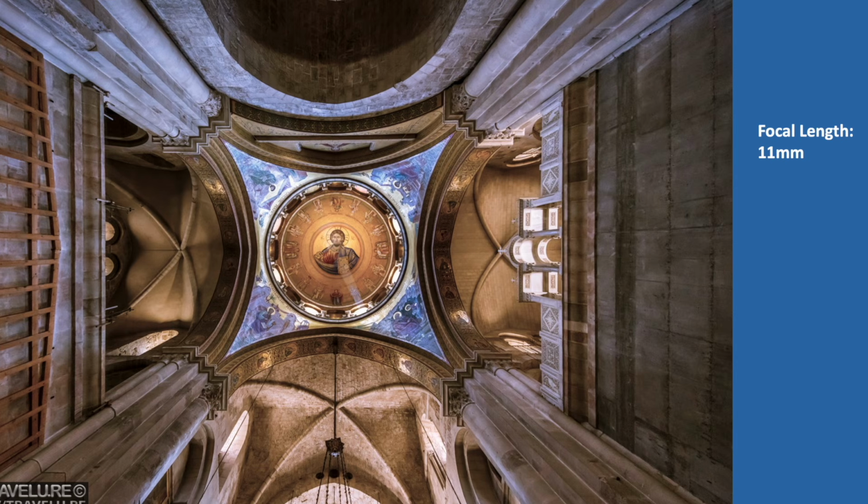Distortion is clearly present. The arches bow, the stone walls curve at the edges, but shooting upward into a sacred dome, that curvature amplifies the spiritual geometry. It feels like the space is enveloping you. 11 mm is an extreme tool, and here it is being used with intent.